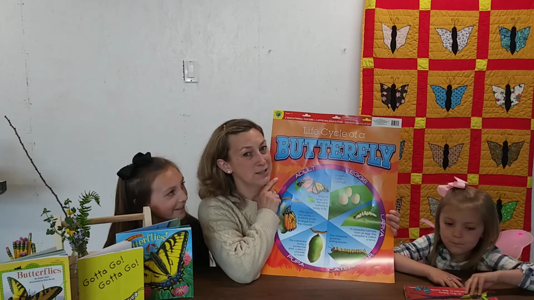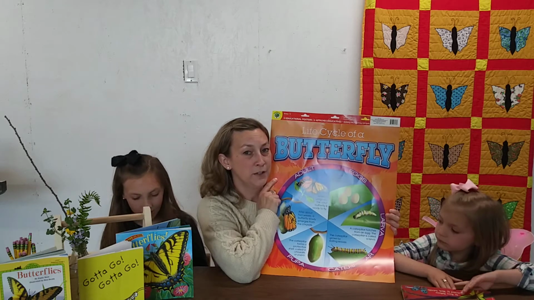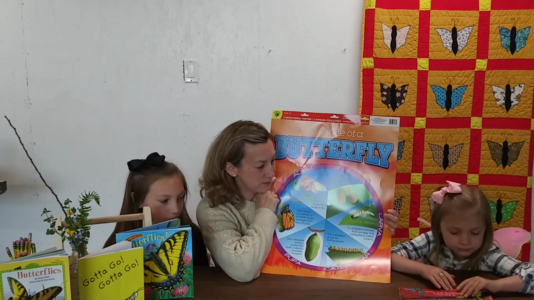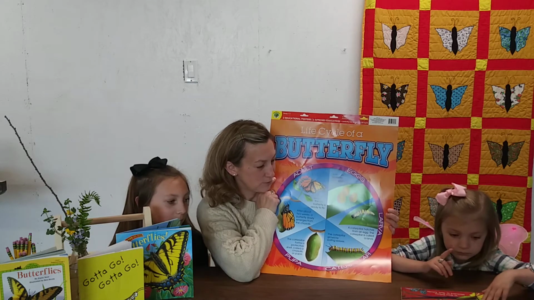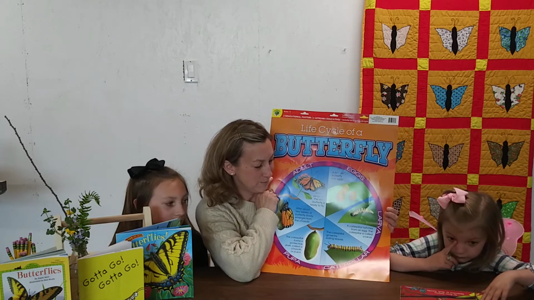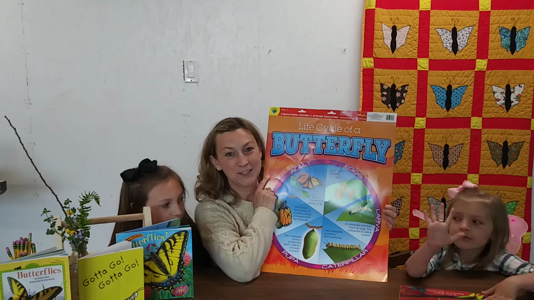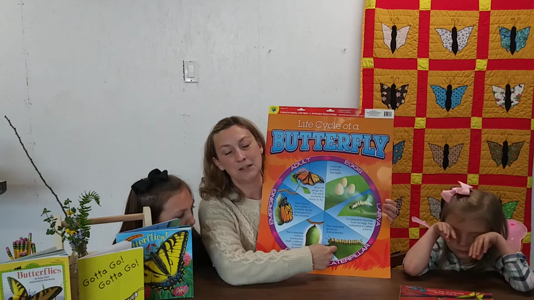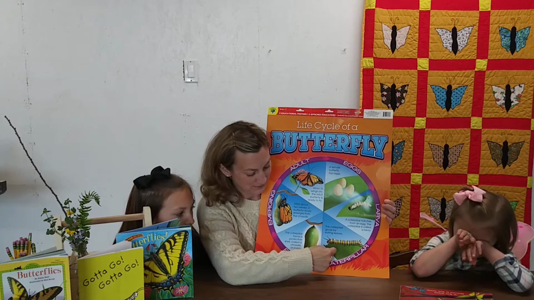So when it sheds its skin, what's that called? Molting. And do you remember about how many times it'll molt? Anna, do you remember? 5. Can you put up your hand? How many times? About 5 times it molts. So the caterpillar grows by eating leaves and it molts about 5 times.